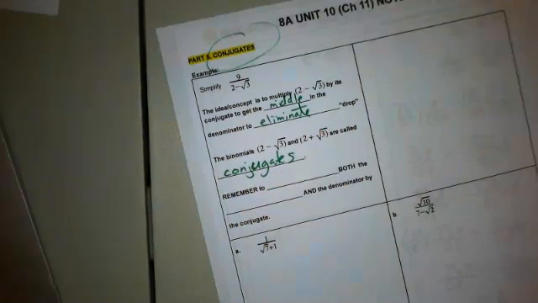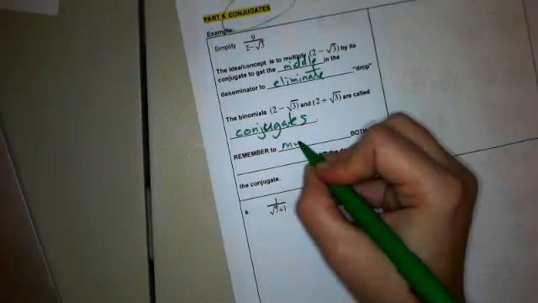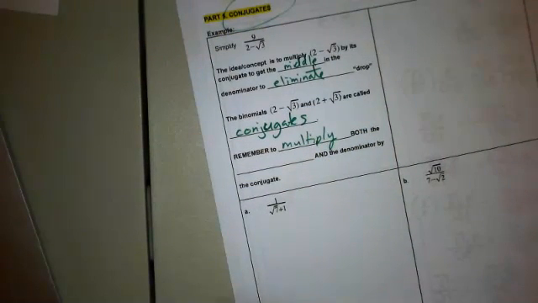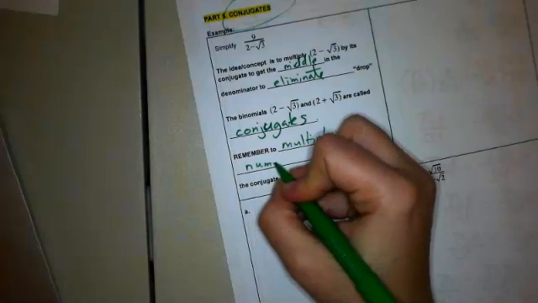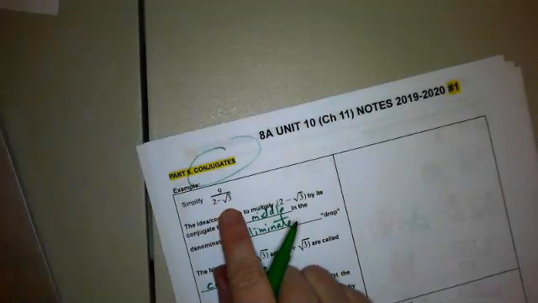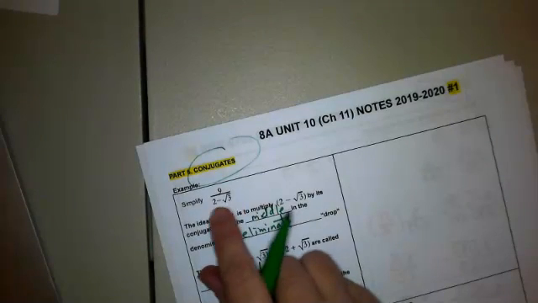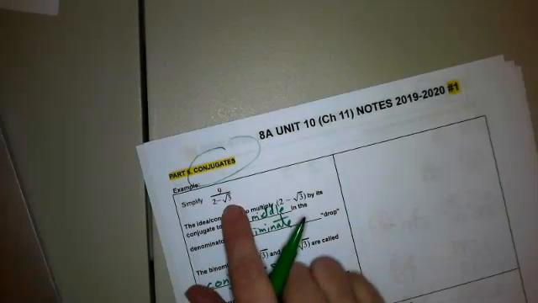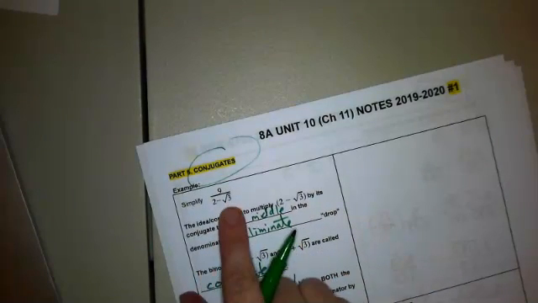Okay, they're called conjugates. And remember to multiply, and we're going to talk about this after I'm done writing, both the numerator and the denominator by the conjugate. So look up here. If I'm looking at 9 over 2 minus square root of 3, that's a binomial, right? 2 terms, binomial. I want to get rid of the middle term in the denominator.